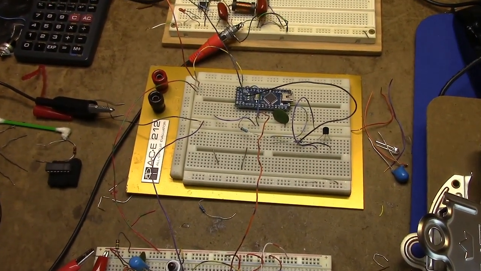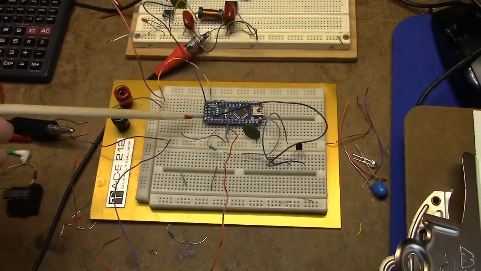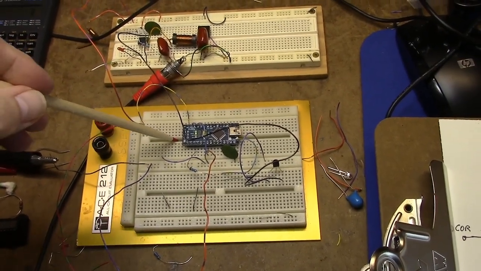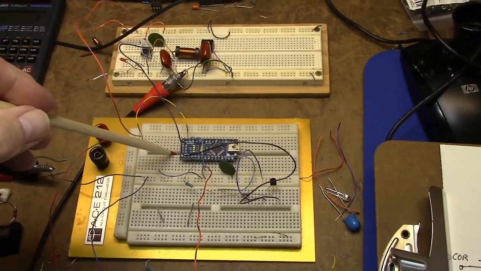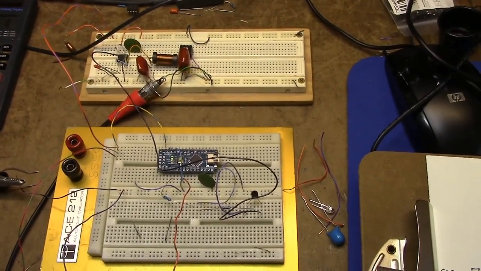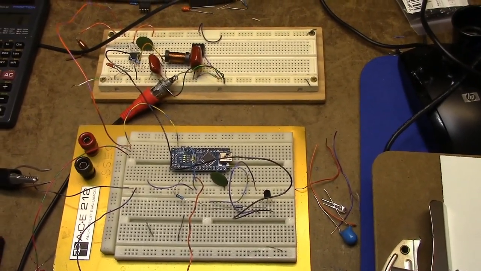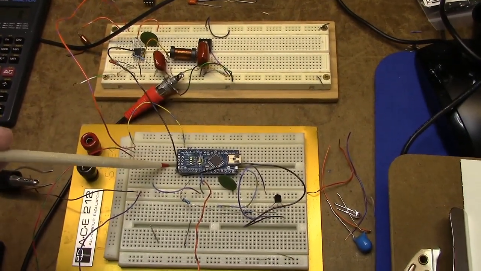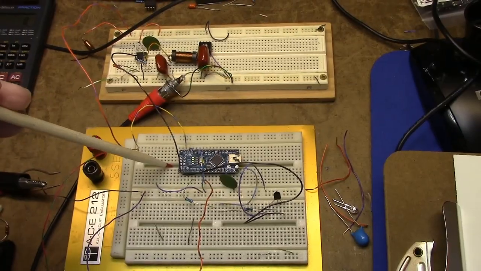The heart of this thing, what allows it to be done, is this Arduino Nano here, which I was able to program the call sign in it, and I will go over the program. It's not very complicated, and I will go over that next and show how to develop your call sign using this.